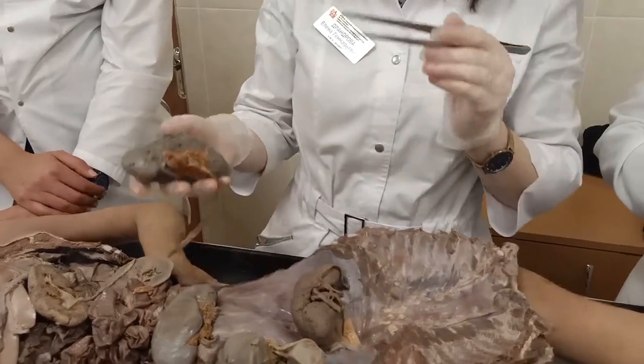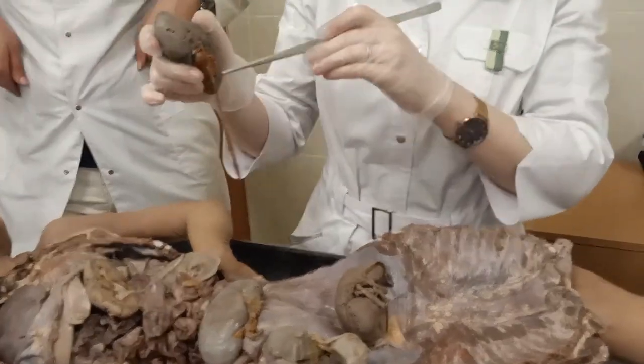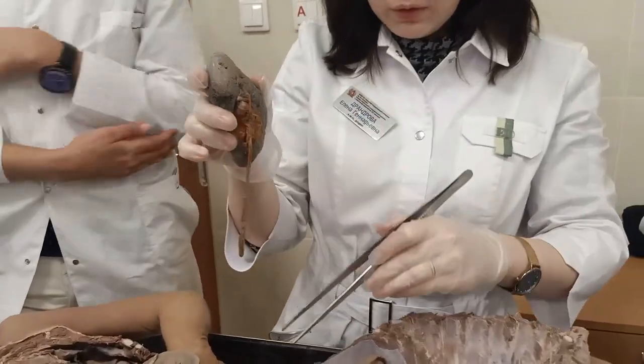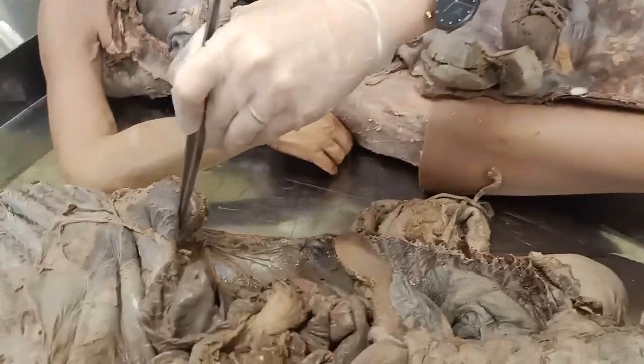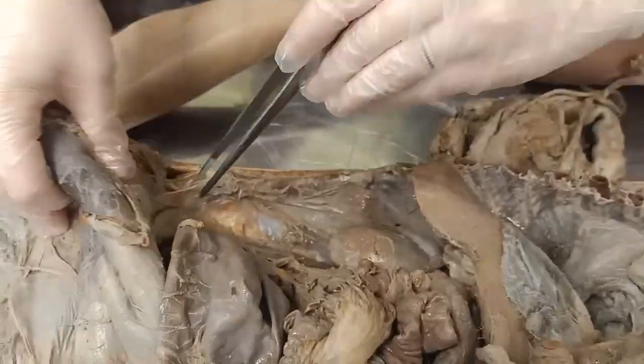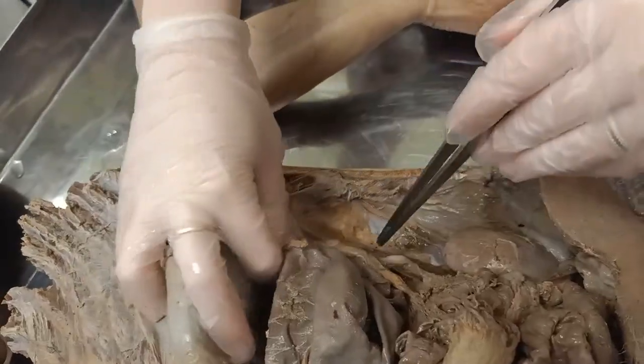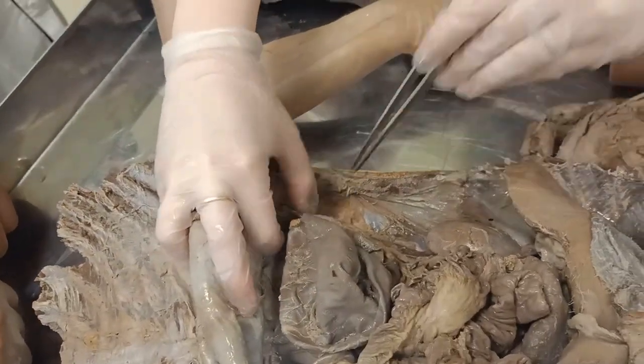Okay, so it has three parts. First, it is the abdominal part. It is the longest part, and its inferior boundary is located at the level of the terminal line. So what is the terminal line? Please revise it. On the sacrum. Yes.